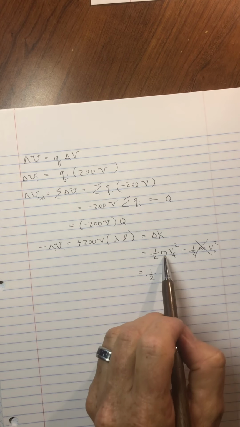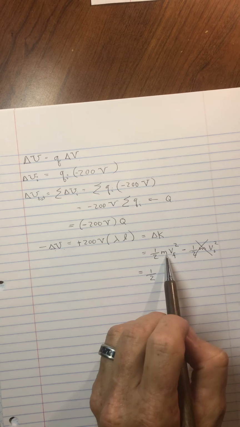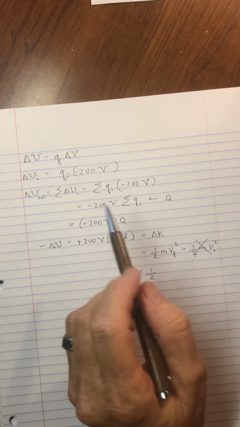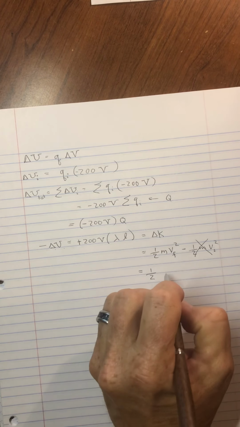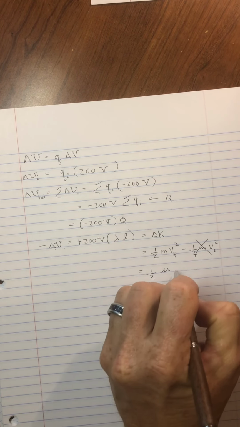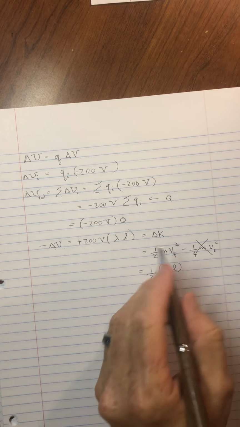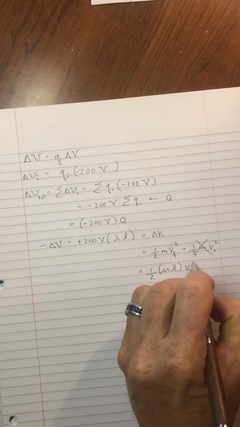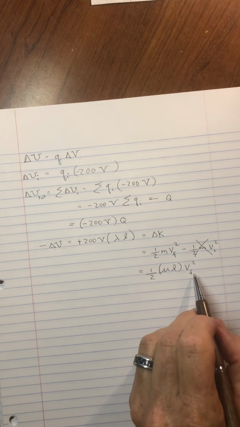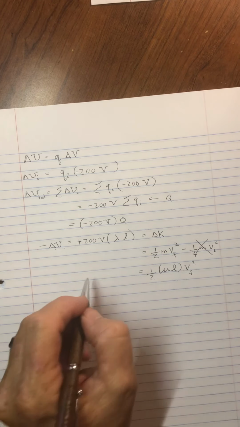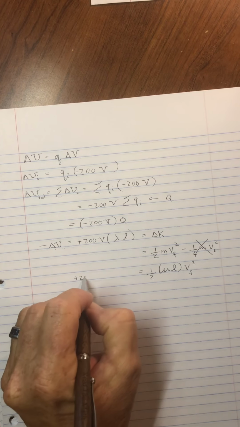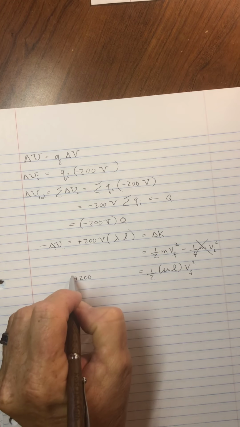And then the mass. Now again, kind of like the charge, we don't really know the mass, but we know the mass density. So if we take the mu and multiply by L, we would have the mass, and then we would have the final speed squared. So that's what we're looking for. And then over here is the plus 200.